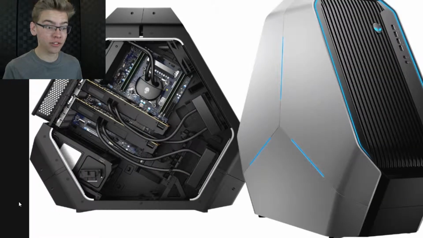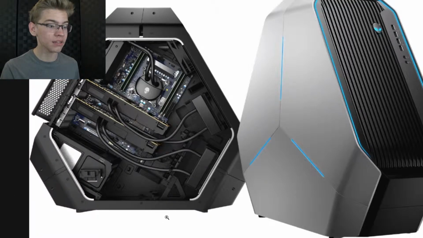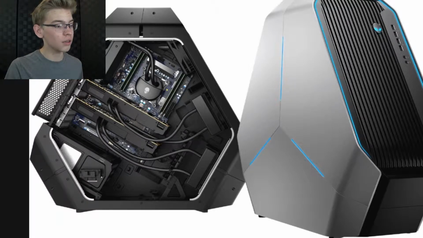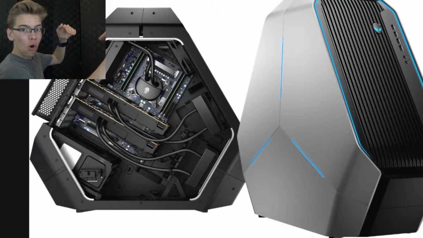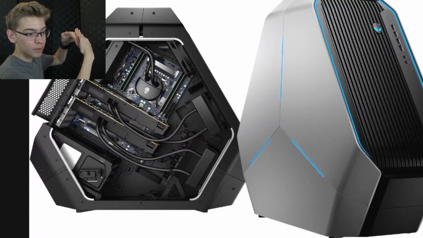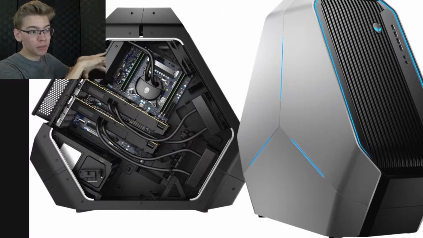There's also cases like the Alienware case. I think this one's the Area 51. This is a triad case where air comes in this side and goes through all the important pieces and then goes out that way. So it's almost a direct line because it comes in one side and goes out the other. And then all the other stuff that doesn't need it is kept to the bottom and to the sides, out of the way of all the fans.